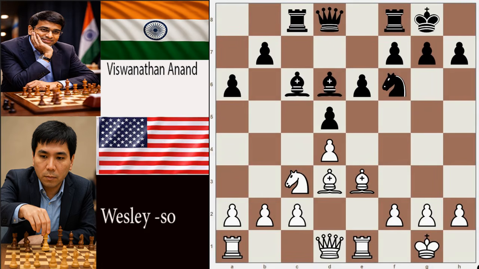Anand answers with the rook on c8, occupying the open file and contesting Wesley's queenside ambitions. Wesley places the bishop on g5, pinning ideas around the knight and increasing the pressure against Anand's kingside.